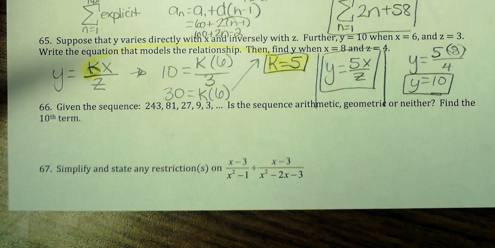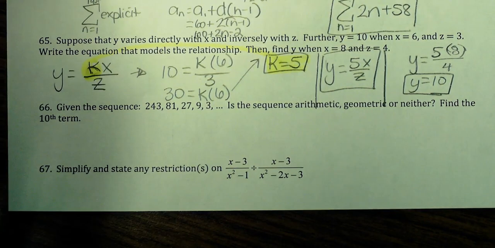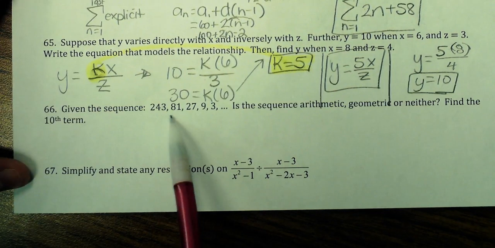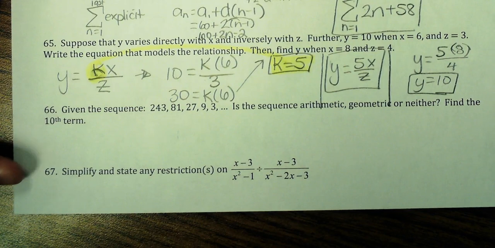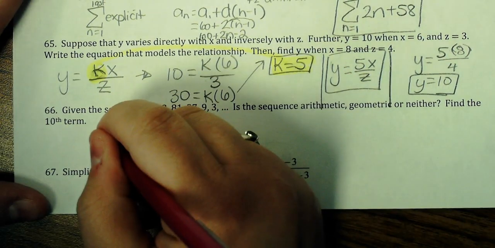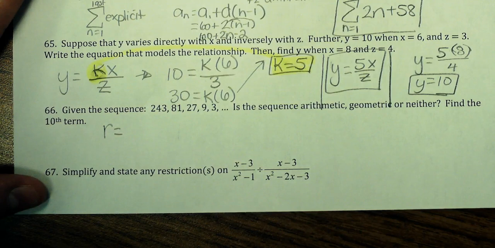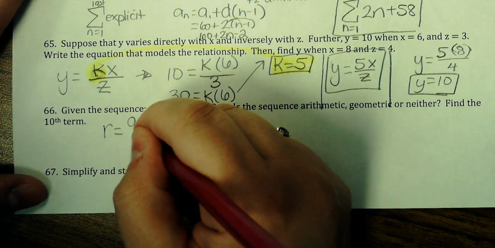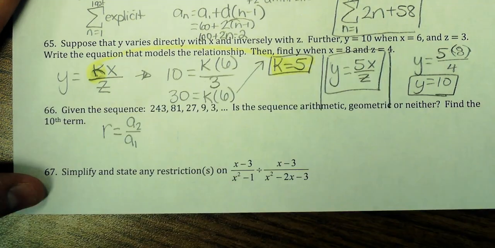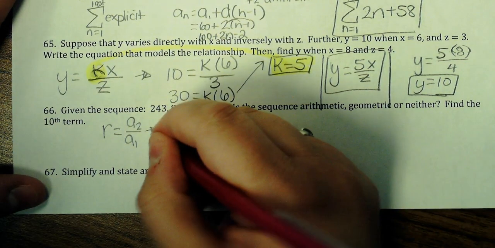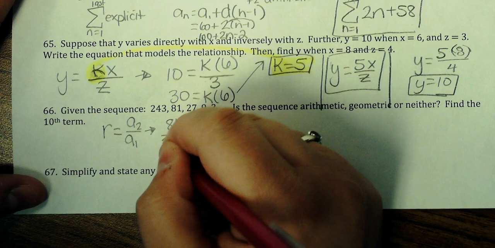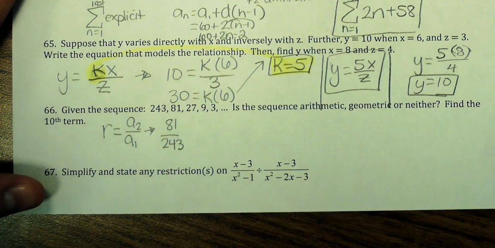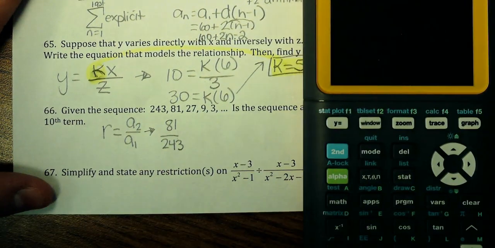10. Okay. Arithmetic, geometric, or neither. I'm obviously not adding the same thing between terms here. If you want to check for geometric, what you want to do is any term, I usually just do the first and the second. If you do any term divided by the term before it, so the second number in this list is 81, 243 is the first term.